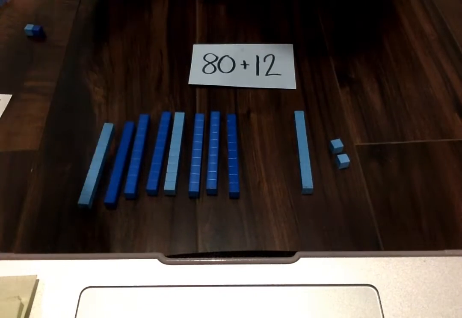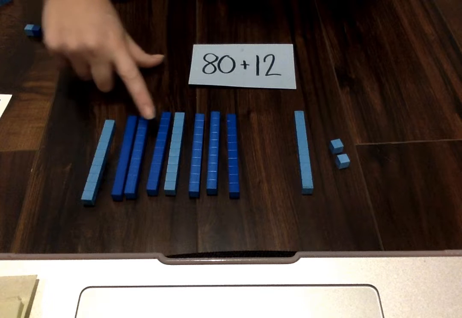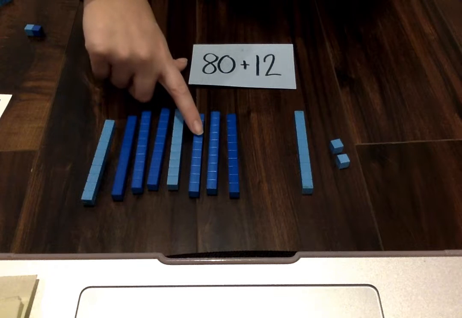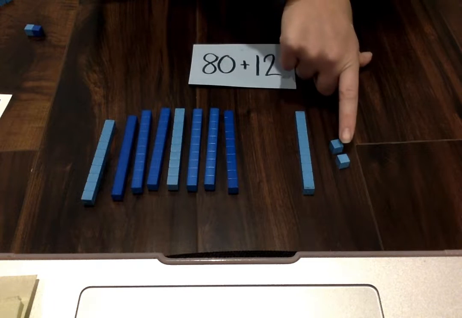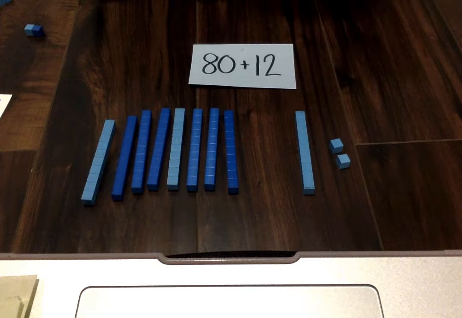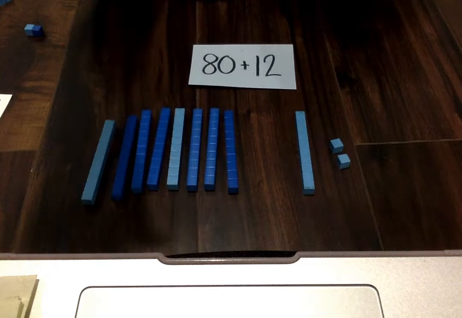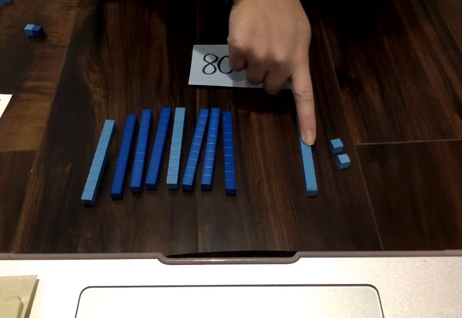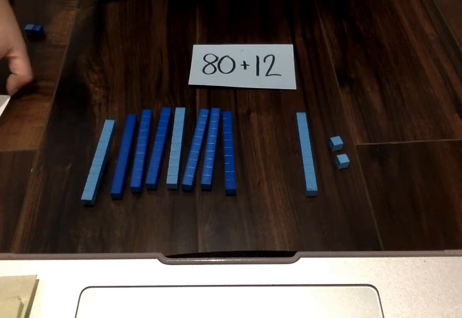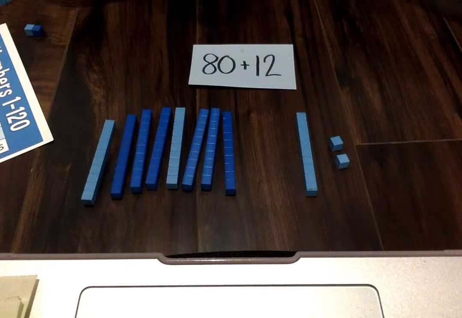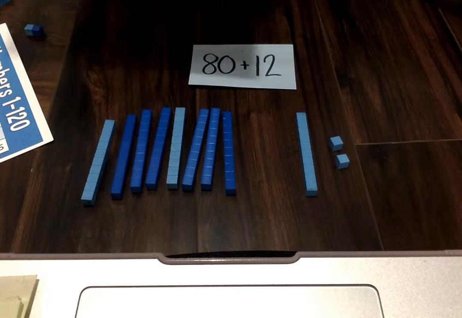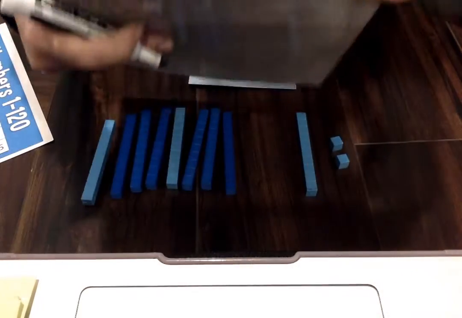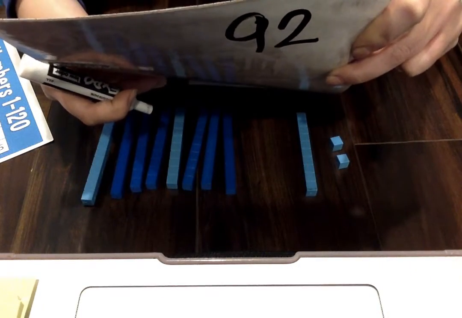Okay, I'm going to start counting. 10, 20, 30, 40, 50, 60, 70, 80, 90, 91, 92. Remember, we can also count the first grade way. It will go a lot faster. I already know that there's 80 here. 80, 90, 91, 92. Okay. Let's write that number. 92.